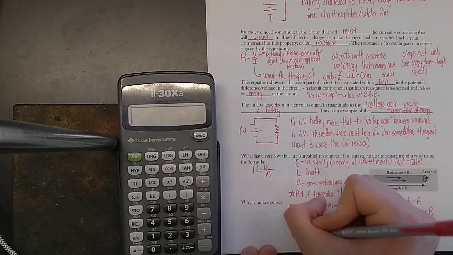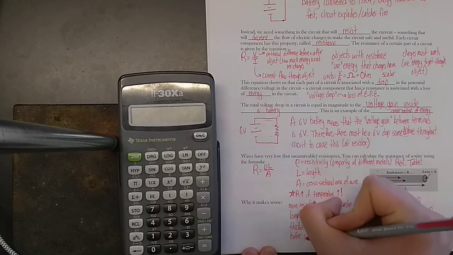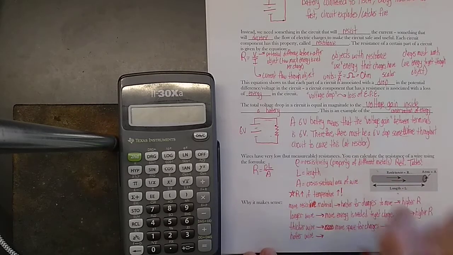And then finally, a hotter wire. Remember what happens to hot objects from chemistry. The hotter an object is, the greater its kinetic energy, typically, which means it has more speed.